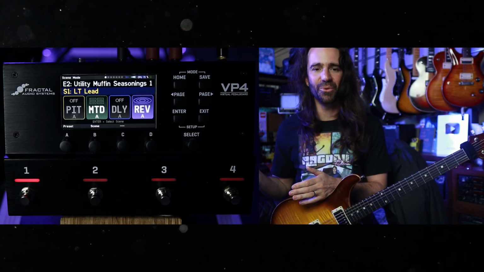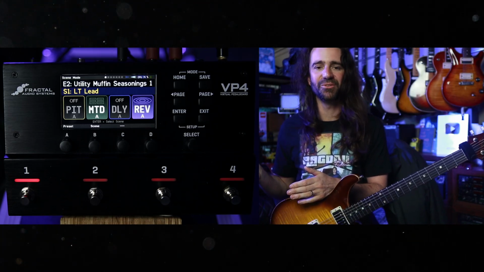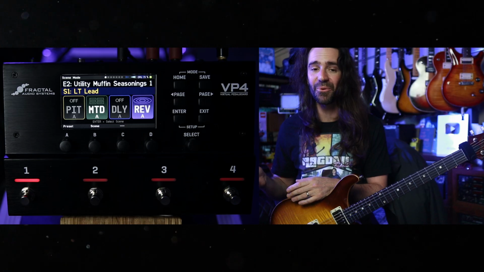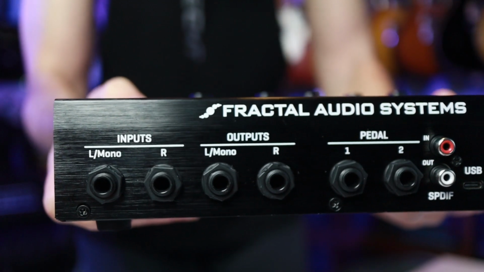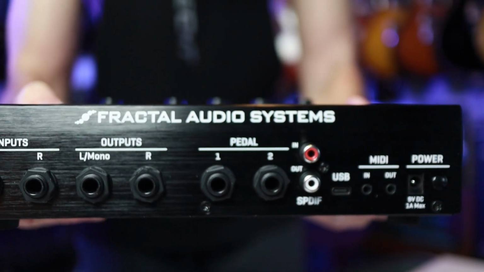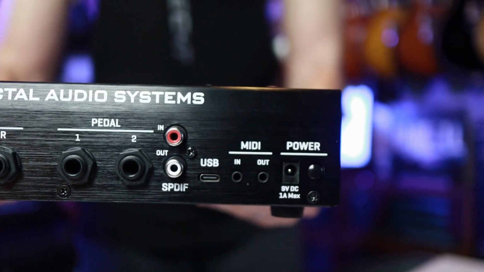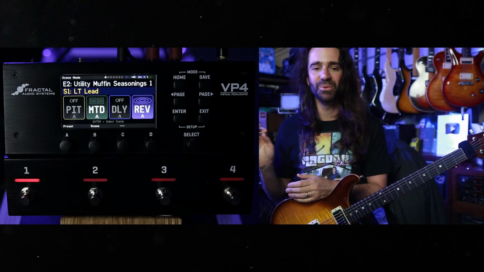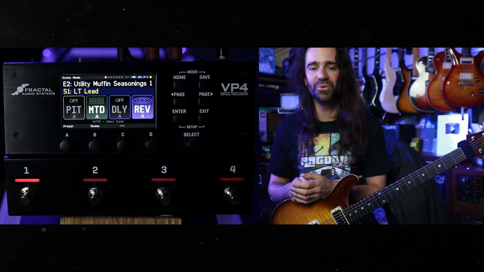As you would expect from Fractal Audio, there are a bunch of different ways to route your signal through the VP4, from the stereo ins and outs to the digital inputs and outputs. There is a fully featured software editor using the built-in USB-C port to connect to your computer.